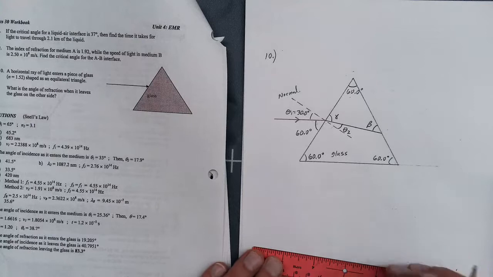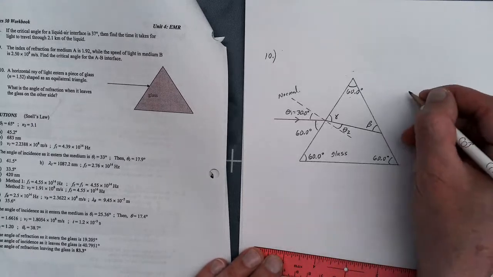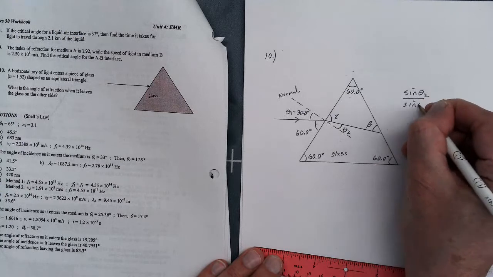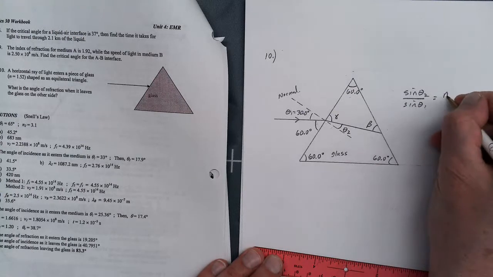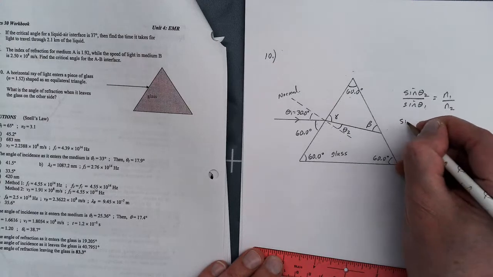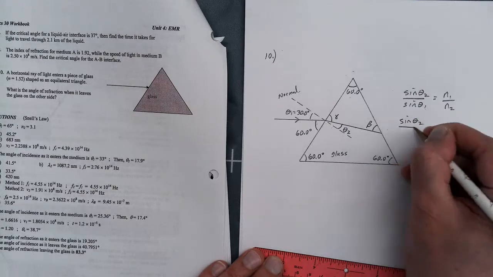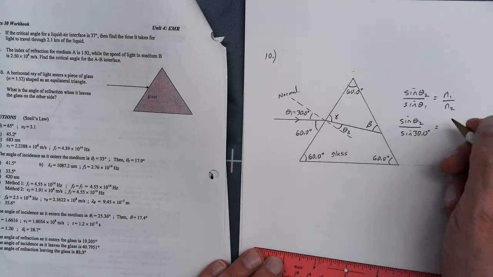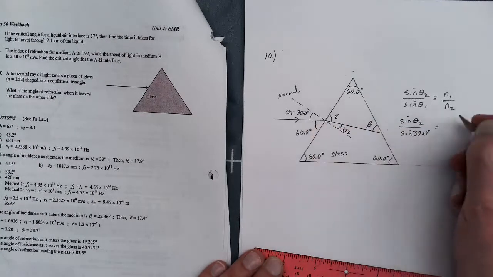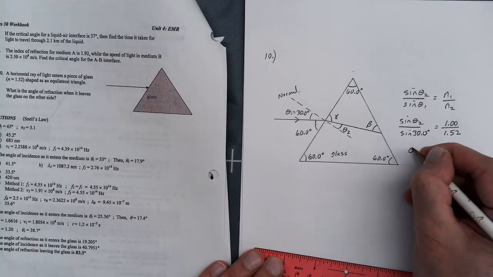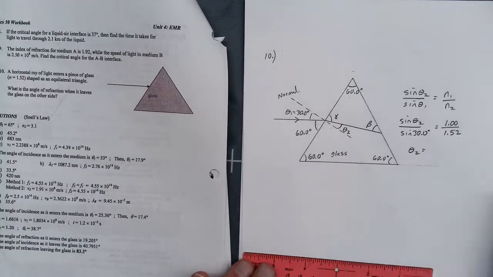Let's find theta 2. To set that up, it looks like this. I have sine theta 2 over sine theta 1 equals n1 over n2. So sine theta 2 over sine 30 degrees is equal to n1. Well, where was it? It was in air, over 1.52. All right, let's figure out what theta 2 is. So do make sure you try this.